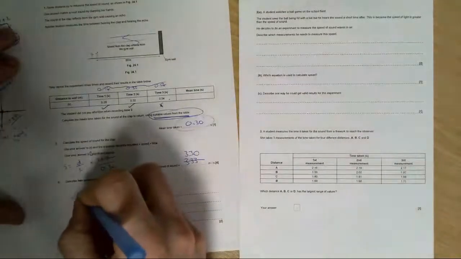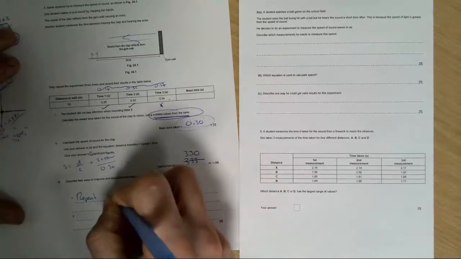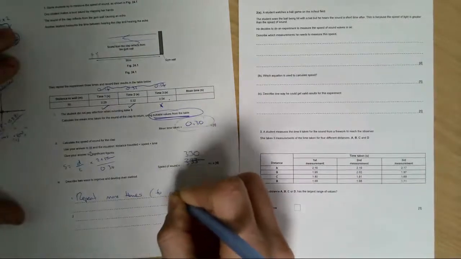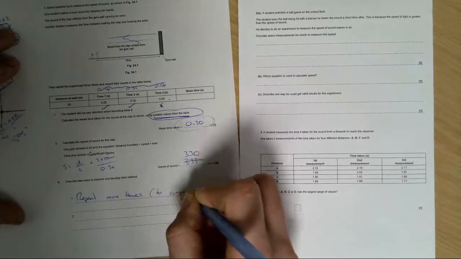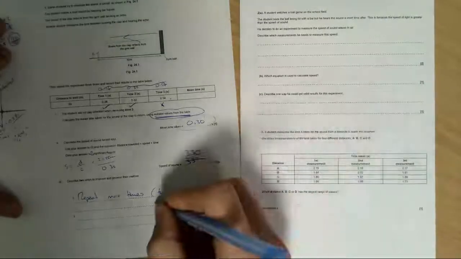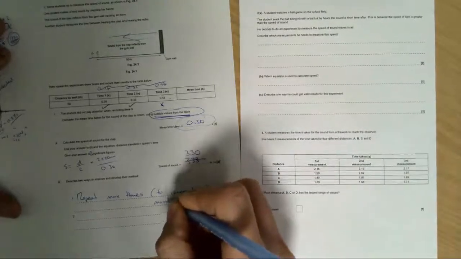Okay, very common question. Describe 2 ways to improve and develop their method. So, repeat more times, and that's basically to compensate or to deal with the fact that one of our values was wrong, for anomalies. Now this actually does say describe, so you don't need this bit, but I like to explain why.